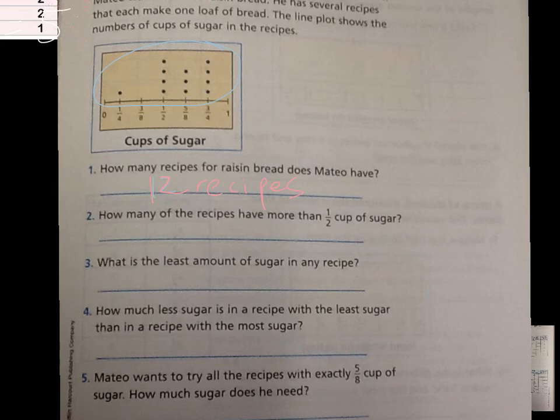How many of the recipes have more than a half cup of sugar? Okay, it wants more than a half cup, not a half cup. It wants more than a half cup. So anything over on this side of a half is what you would look at. And there are 3 and 7. So there are 7 recipes.